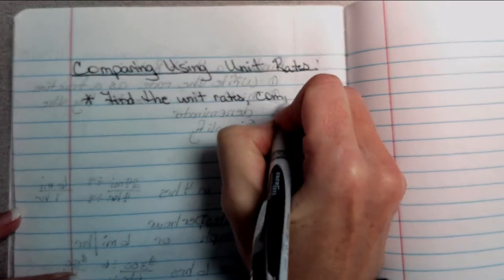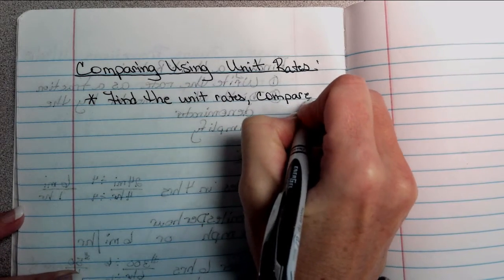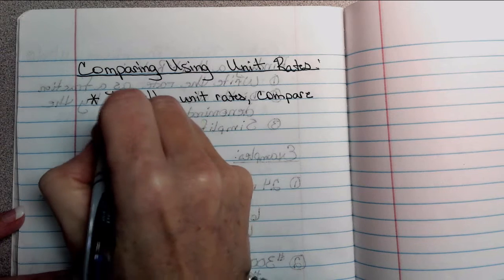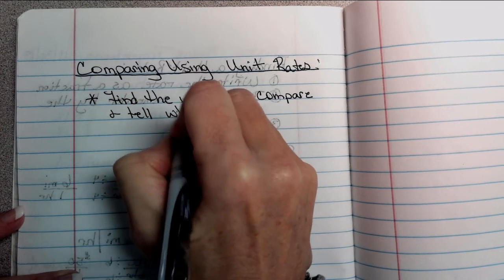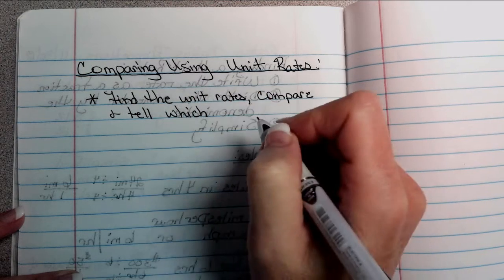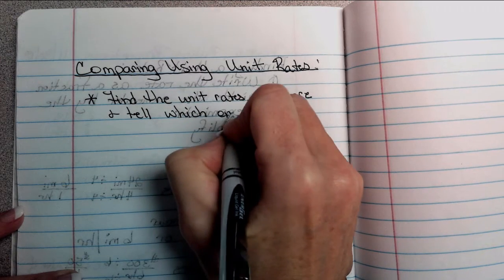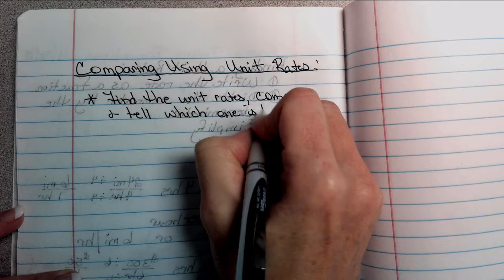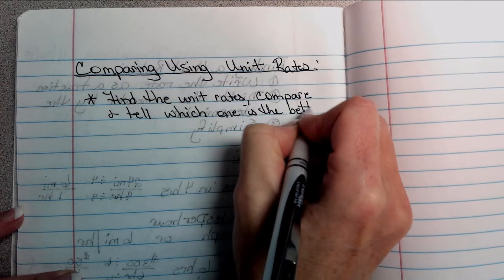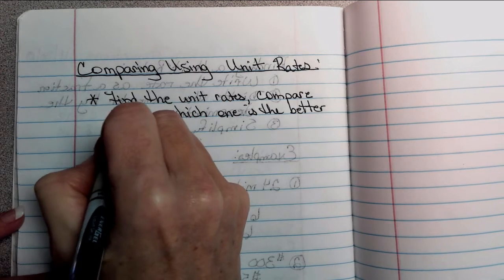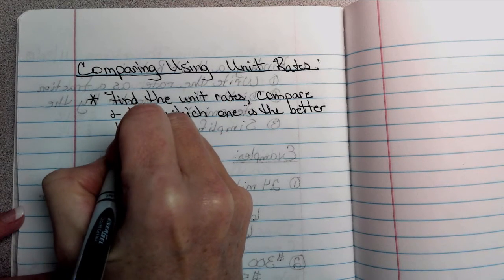Compare and tell which one is the better buy. Oops.